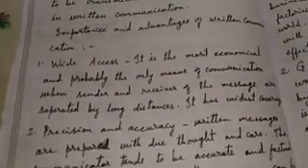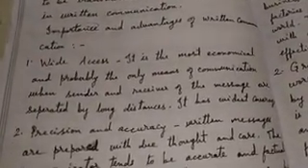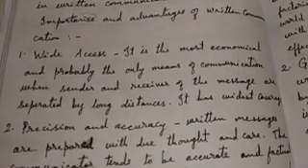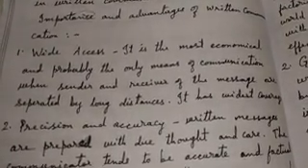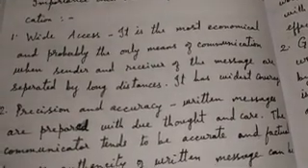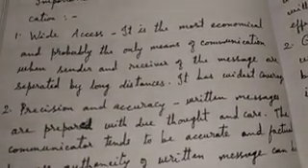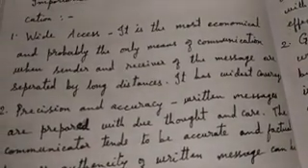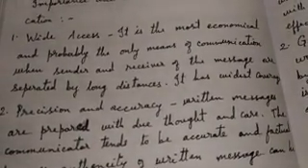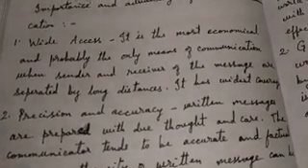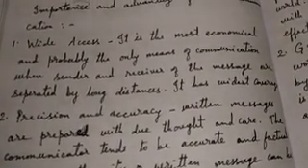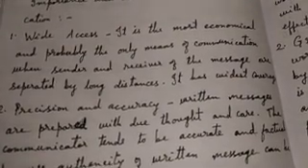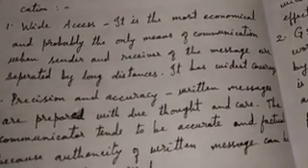Wide access. The first point is wide access. It is the most economical and probably the only means of communication when the sender and receiver of the message are separated by a long distance. It has the widest coverage. So distance is not a bar. Even if the receiver is somewhere else and the sender is at some other end, they can still communicate, but it has to be properly written down.